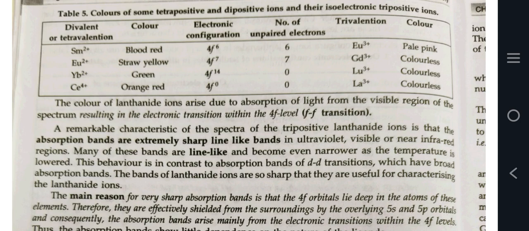This behavior is in contrast to absorption bands of d-d transitions, which are broad. The bands of lanthanide ions are so sharp that they are usually useful for characterizing the lanthanide ion. The main reason for very sharp absorption bands is that the 4f orbitals lie deep in the atoms of these elements. Therefore, they are effectively shielded from the surroundings by the overlying 5s and 5p orbitals, and consequently the absorption bands arise mainly from electronic transitions within the 4f level.